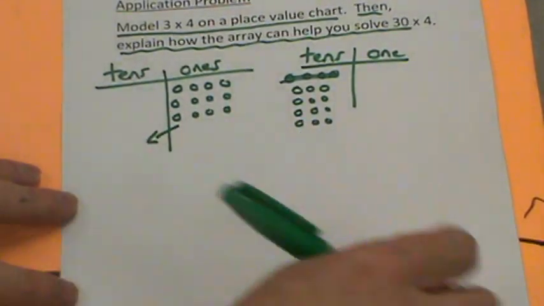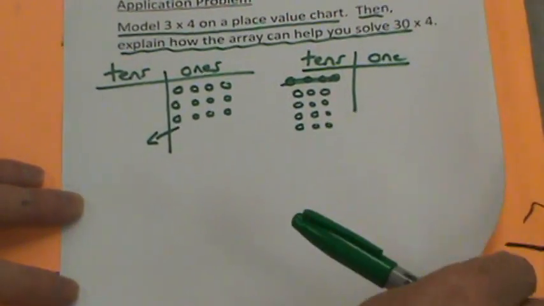And let's go ahead and write this down, explaining how the array can help you solve 30 times 4.